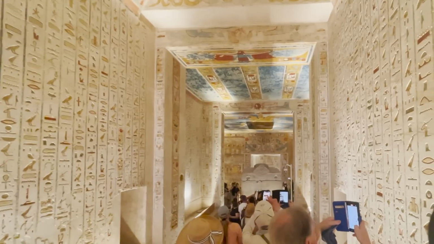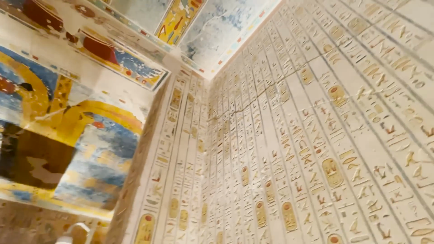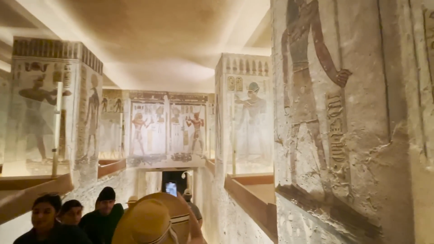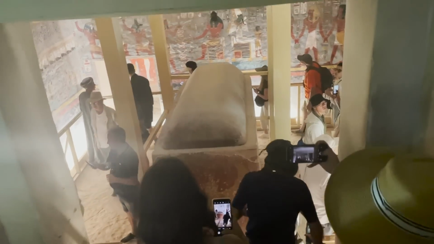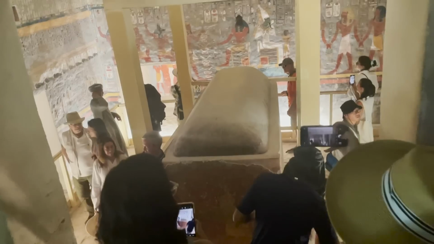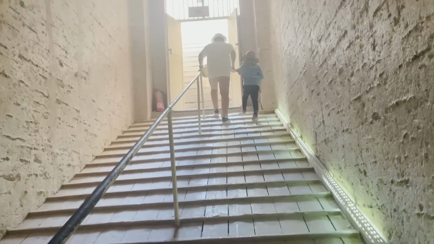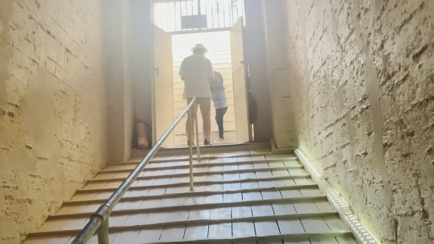During my visit, we were able to see the interior of KV7, which belonged to Ramses II, KV11, which belonged to Ramses III, and KV17, belonging to Seti I and the longest tomb in the valley. We also paid for an extra ticket to visit KV62, the infamous tomb of Tutankhamun.